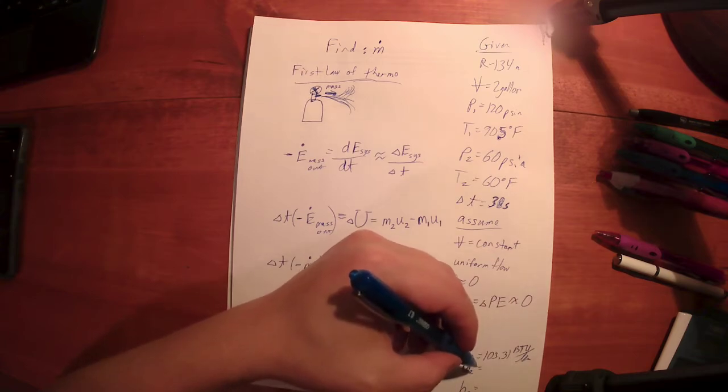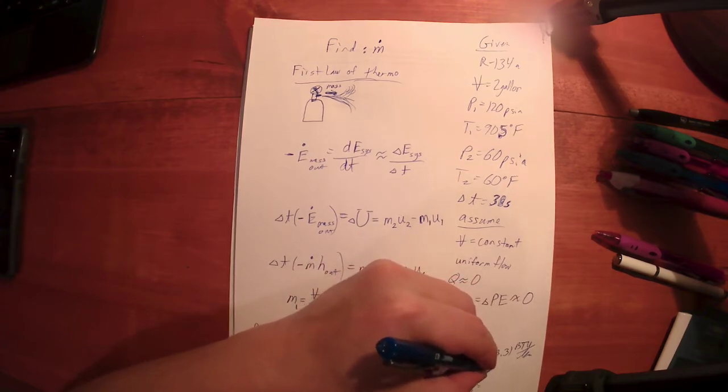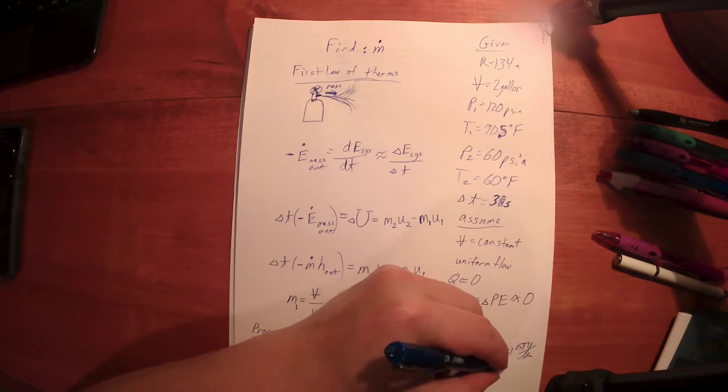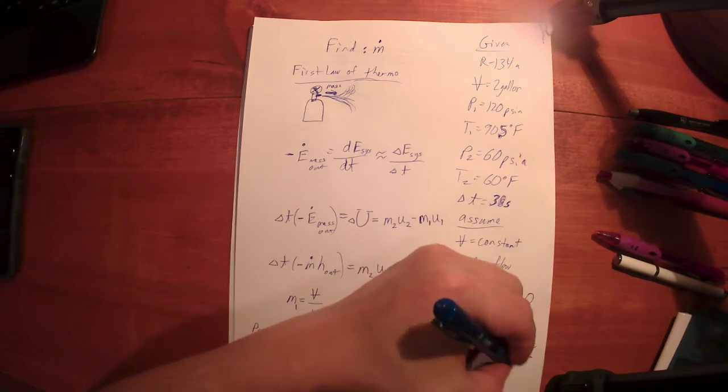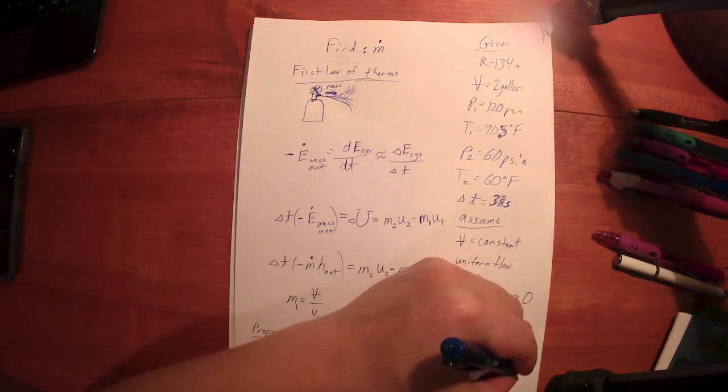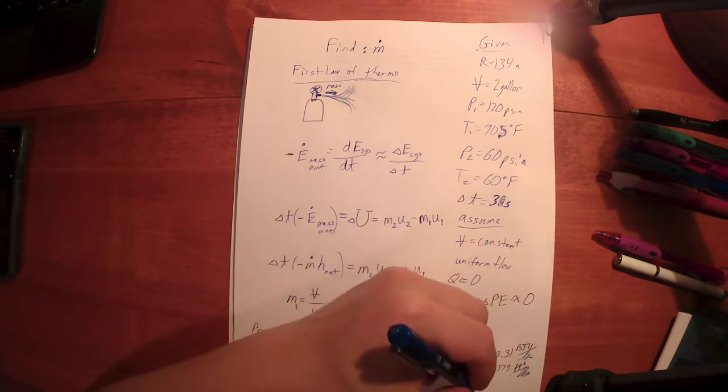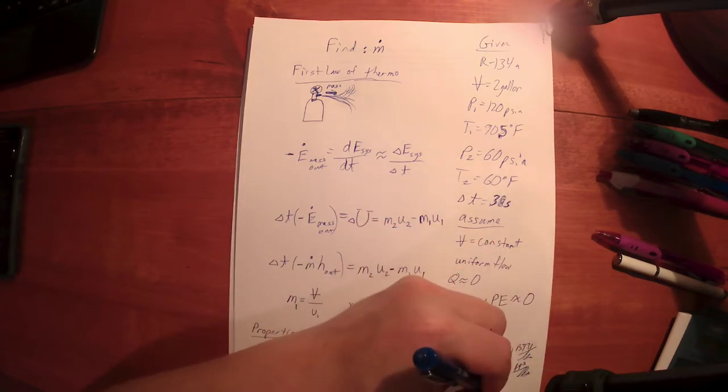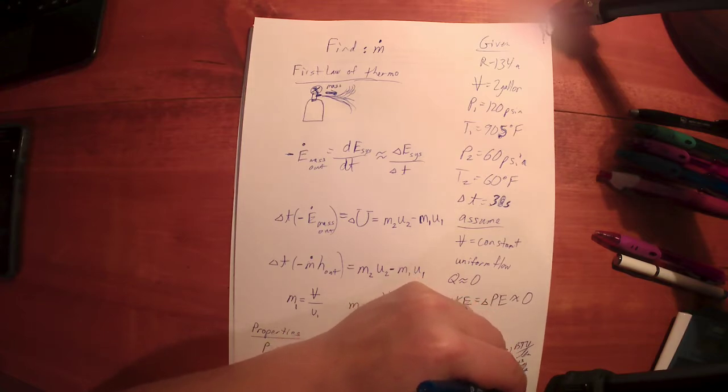The specific volume here is 0.8179 cubic feet per pound mass. And the H value is 112.39 BTU per pound mass.